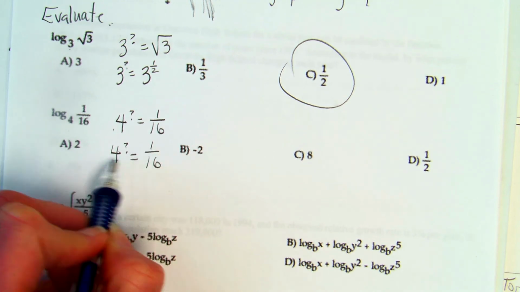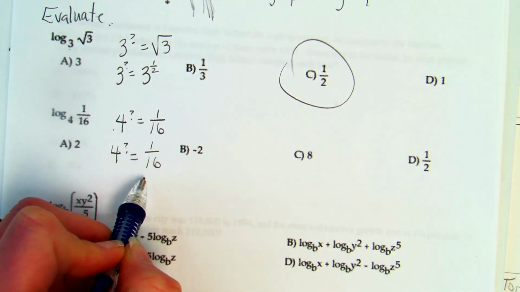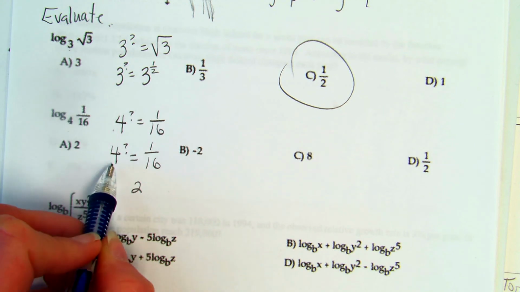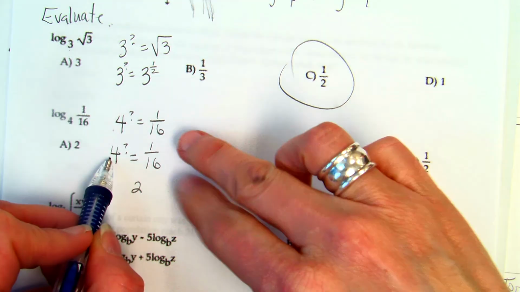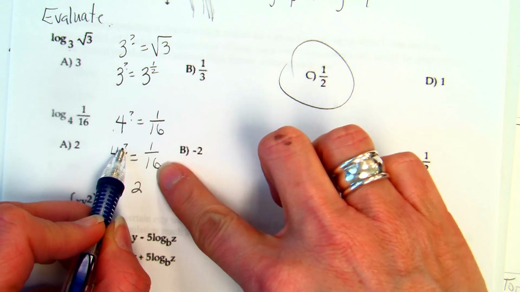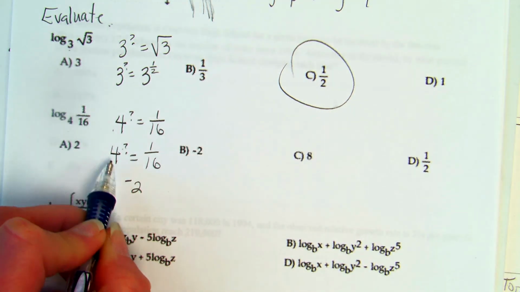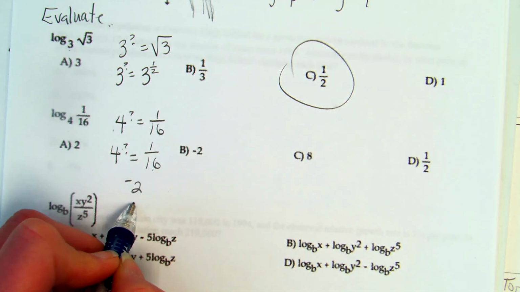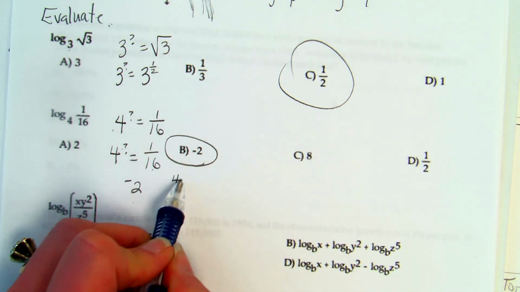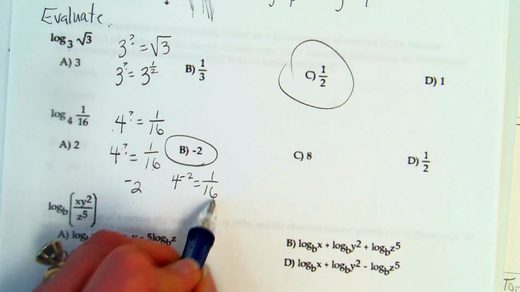Well, 4 to the what equals 16? 2, but remember my fraction, that base number turned, I have the reciprocal going on. So 4 raised to what power is 1 over 16? You know your answer has to be negative. And 4 raised to what power gives you 16? And that's 2. So B. 4 to the negative 2 is equal to 1 over 16.